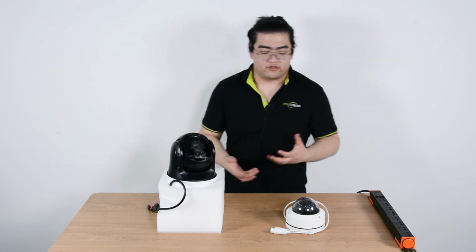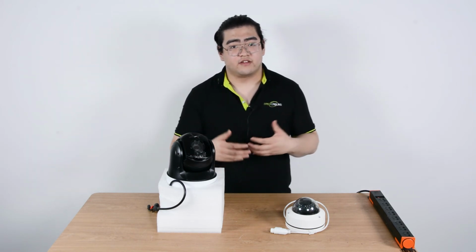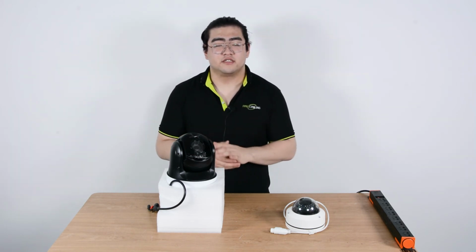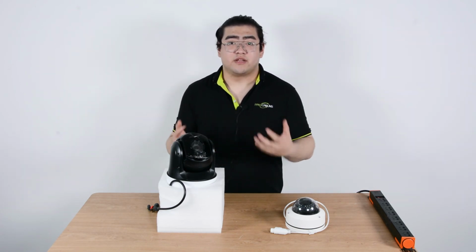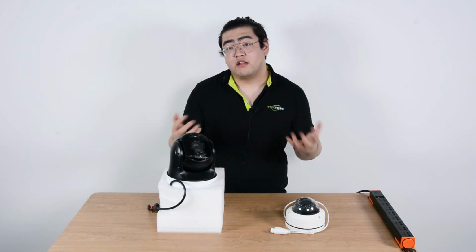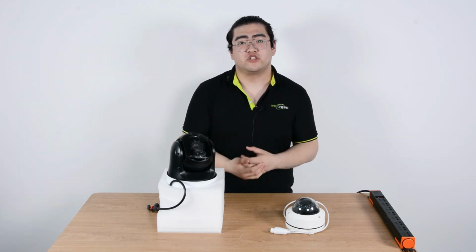Finally, there's night vision, because during the night there's no light to reflect and give a very good image for the sensors. But if we have infrared built into these cameras, they can provide us a black and white image. It's not colorful, but it's a very clear image. It gives us enough detail to recognize what that object is.